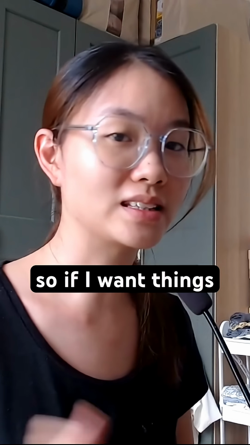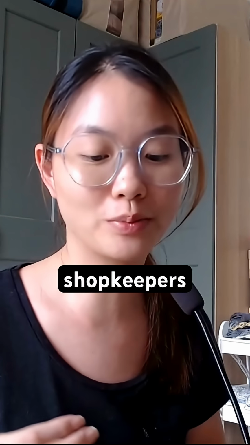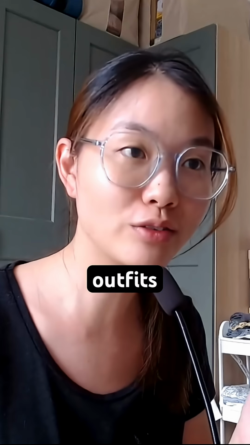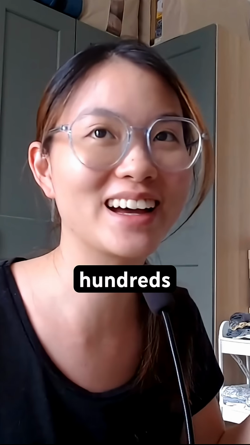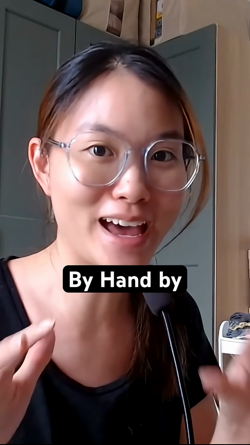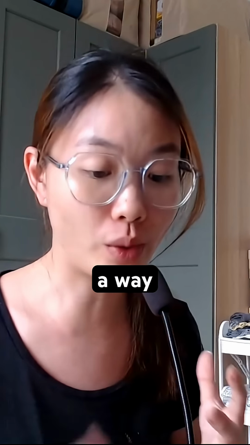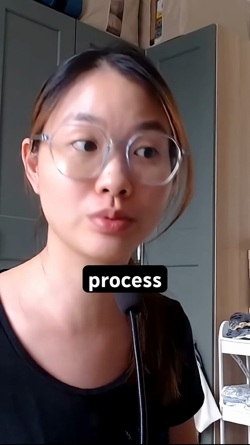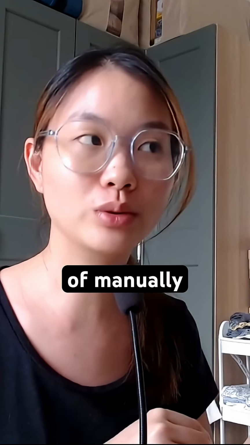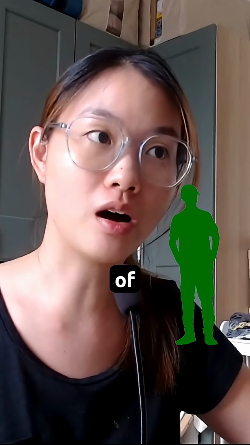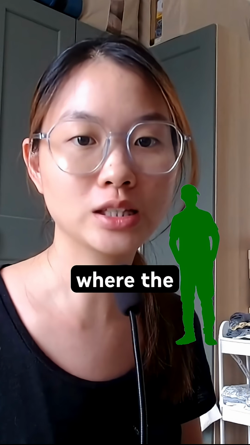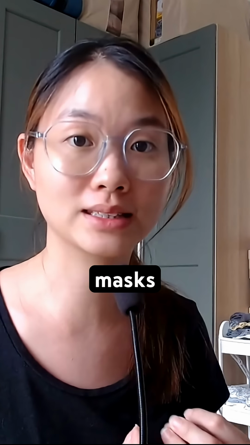So if I want things like villagers, tourists, shopkeepers, different hairstyles, different outfits, then suddenly I'll be drawing hundreds of sprites by hand, by code, pixel by pixel. So I started thinking about a way on how to simplify this process. Instead of manually drawing every pixel, what if I just describe the shape of a character? And that's where the idea of pixel masks came in.